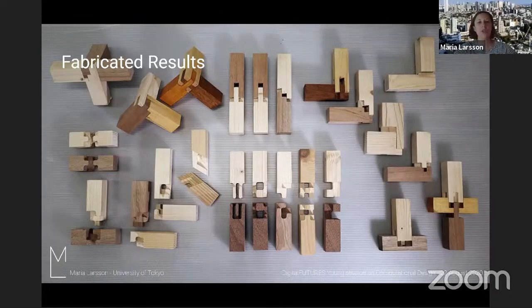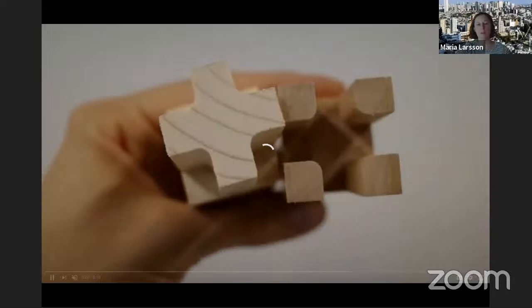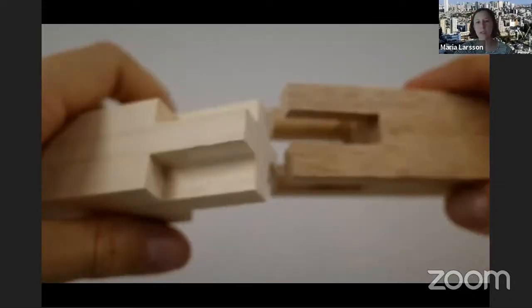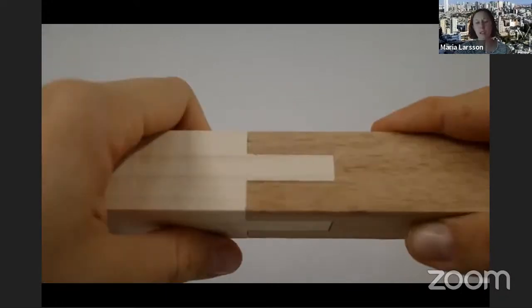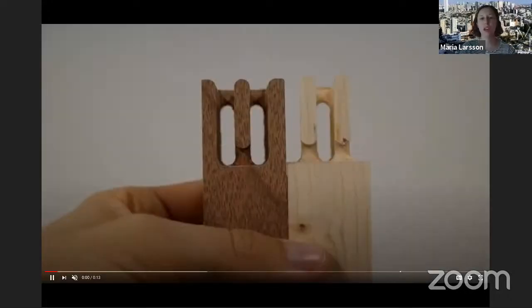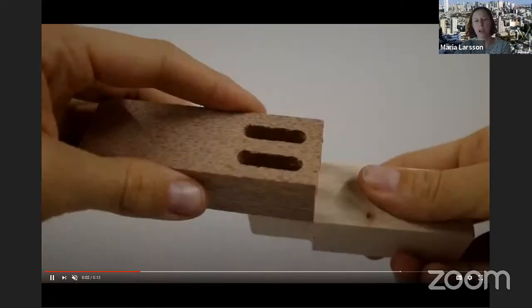And now I will show some details about the joints that we have fabricated using this system. It takes a second for the video to load, I think. But yeah, this is the design that you just saw in the 2 slides previous, this plus-shaped design. And you can see the fit is very precise thanks to the CNC milling machine. This joint is in a higher voxel resolution of 5 by 5 by 5.